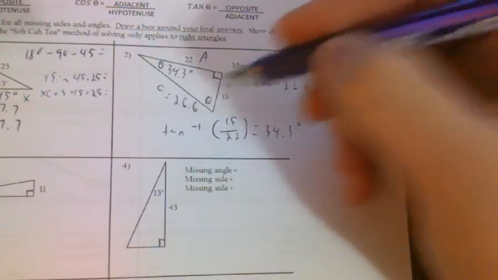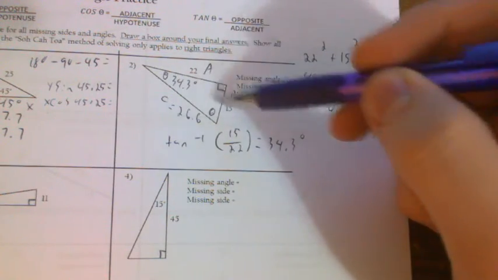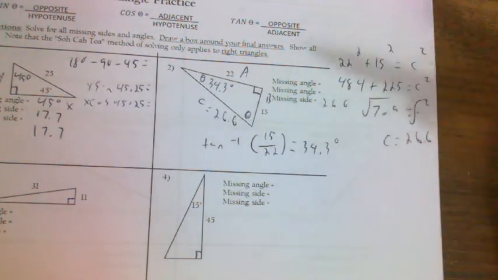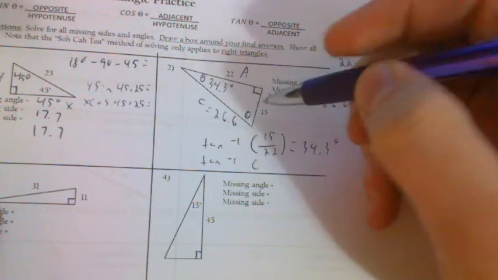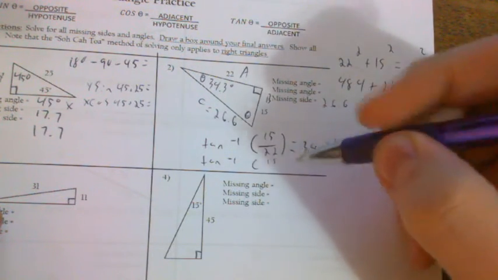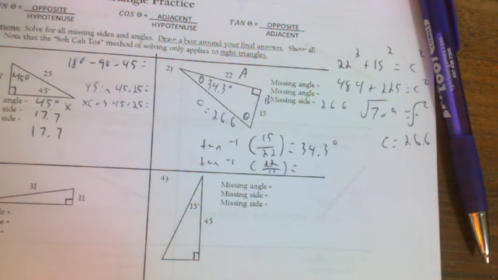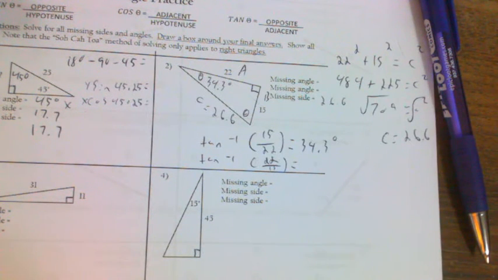Now what I want to do is to find this angle. I have options. I could use arctangent again of 22 over 15, the opposite side over the adjacent side. Or I could do the same thing we did over here, where I go 180 minus 34.3 minus 90 to find this angle. I could do either of those. I'm going to go ahead and do tangent again. So tangent to the negative first, this time it's 22 over 15. That'll give me my other angle. In degrees, please, not radians.